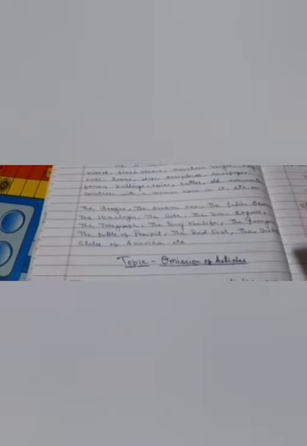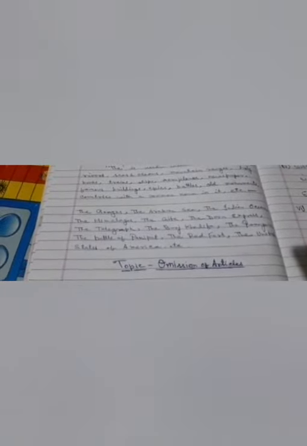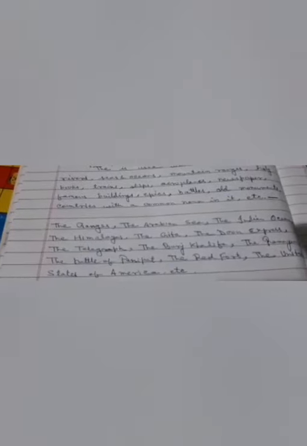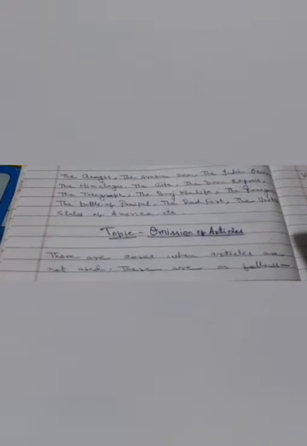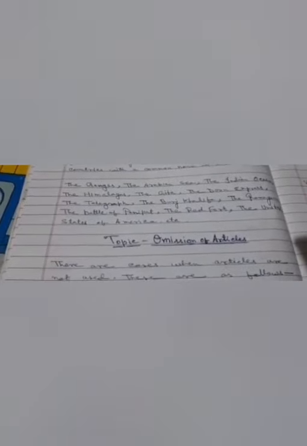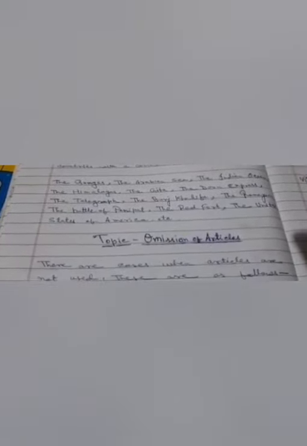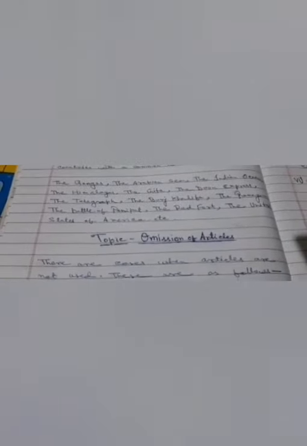Rule 8. The is used with the names of rivers, seas, oceans, mountain ranges, holy books, trains, ships, aeroplanes, newspapers, famous buildings, epics, battles, old monuments, countries with a common noun in it, etc. There are many more. Like the examples: the Ganges, the Arabian Sea, the Indian Ocean, the Himalayas, the Gita, the Dun Express, the Telegraph, the Burj Khalifa, the Ramayana, the Battle of Panipat, the Red Fort, the United States of America, etc.